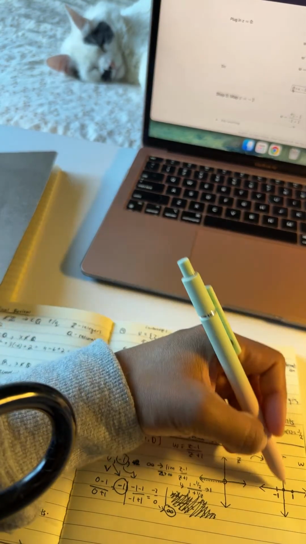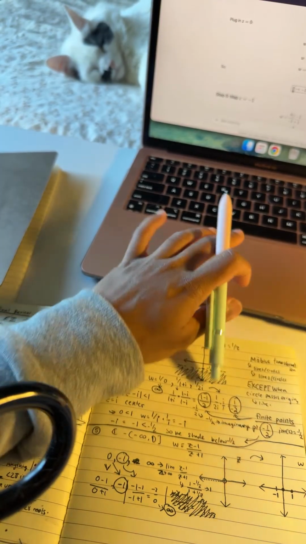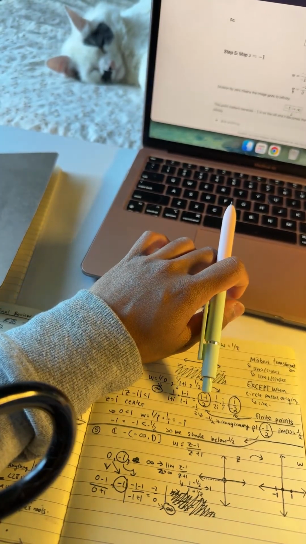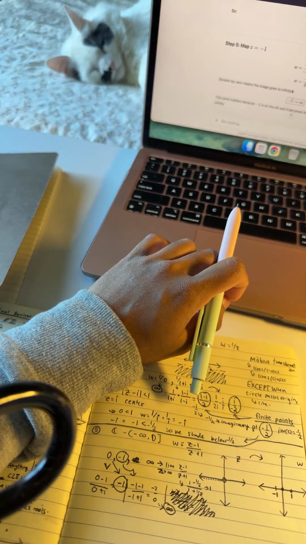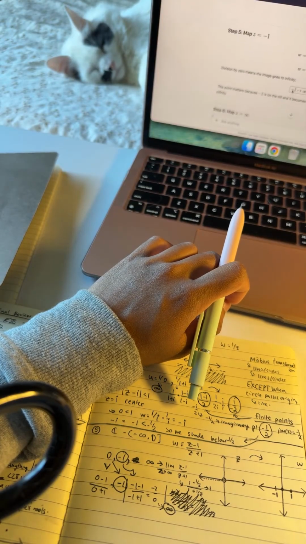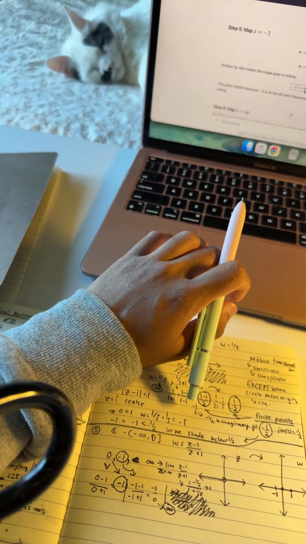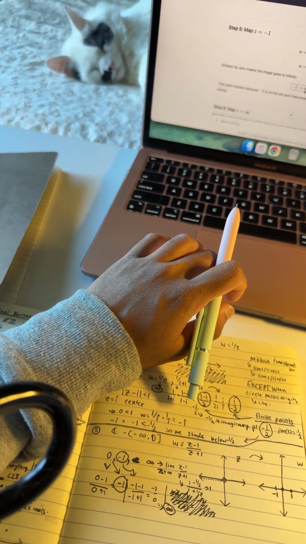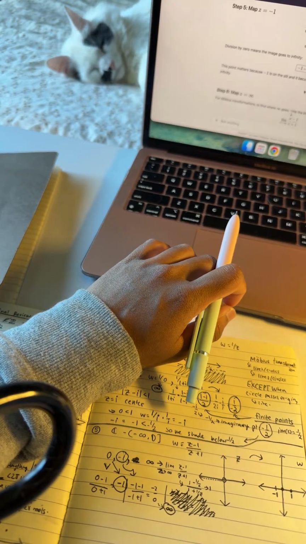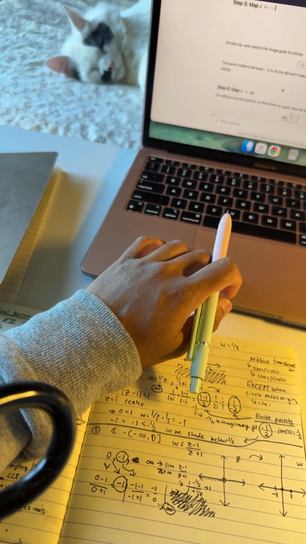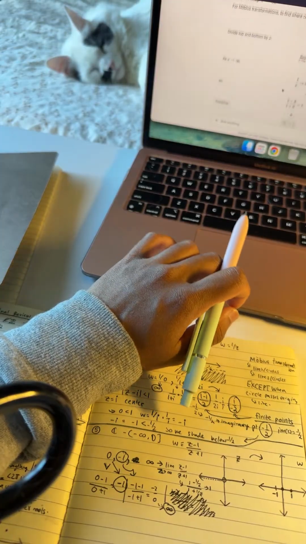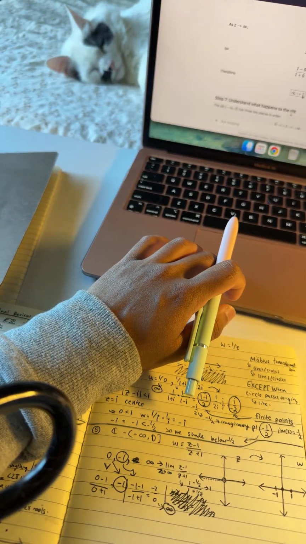So we have -1. And if we map -1, then it goes to infinity. And then infinity goes to 1.